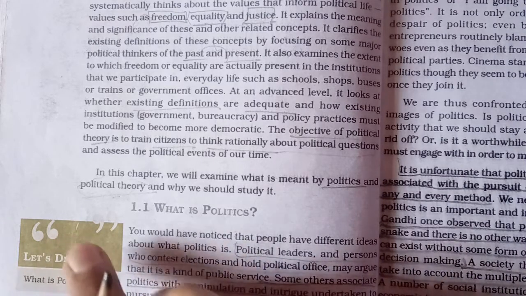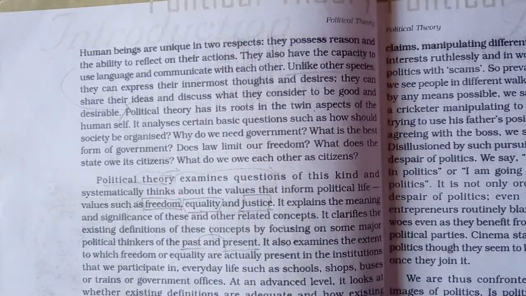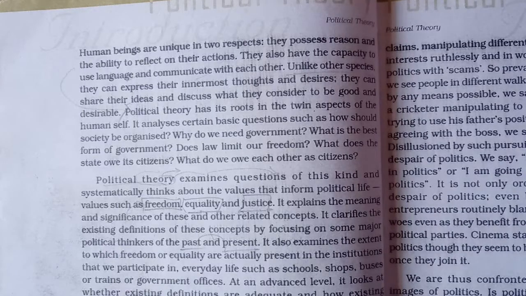But I hope you have understood the introduction part of this book, which is very important for you if you have to understand this book. As the name of the chapter is political theory and introduction, this chapter explains why we are required to study the topics which are taken in this book, that is freedom, equality, justice, development, rights, etc. Okay, so we'll do it in the next video, and I hope you must have understood it.